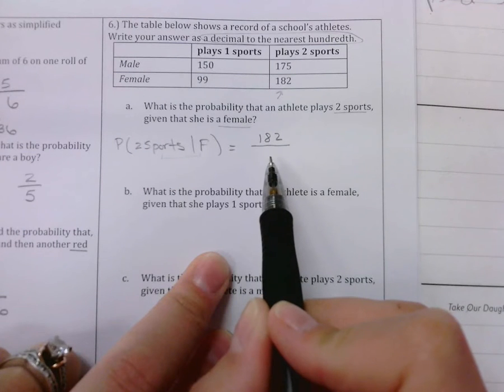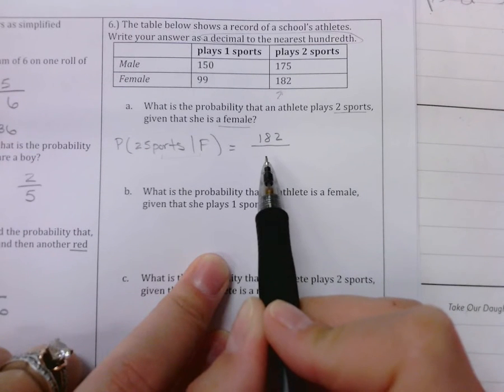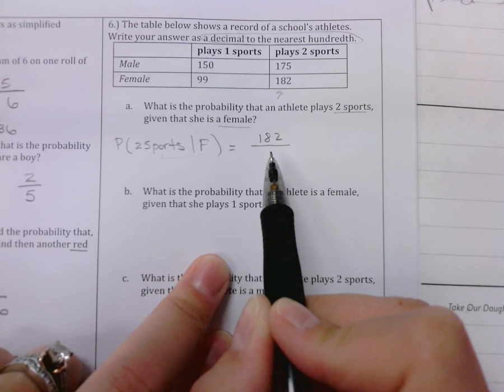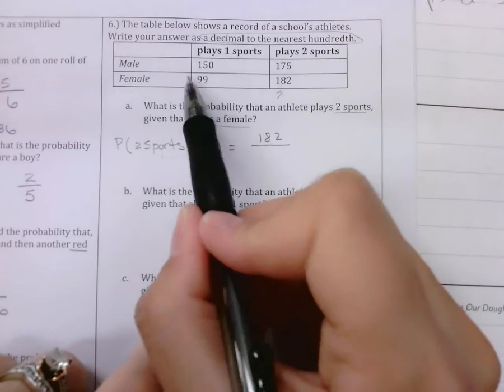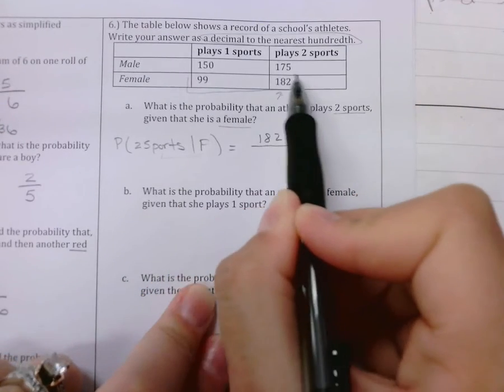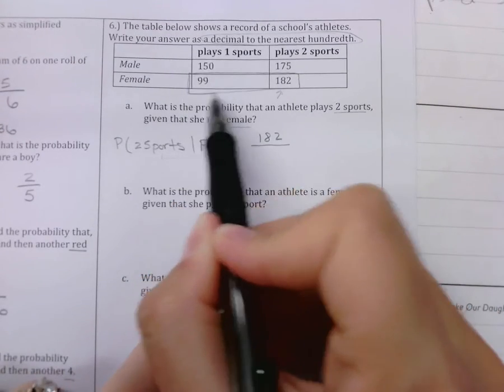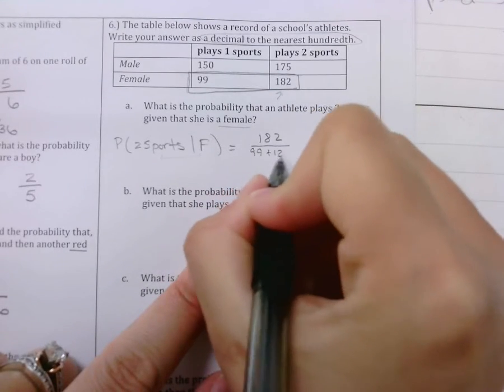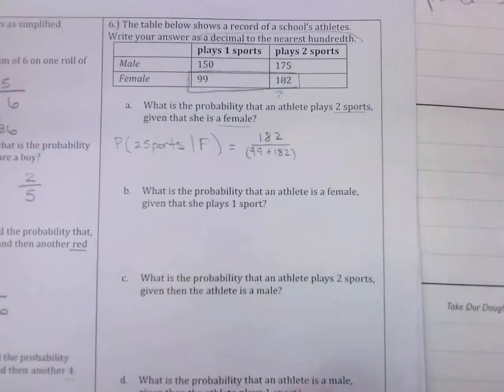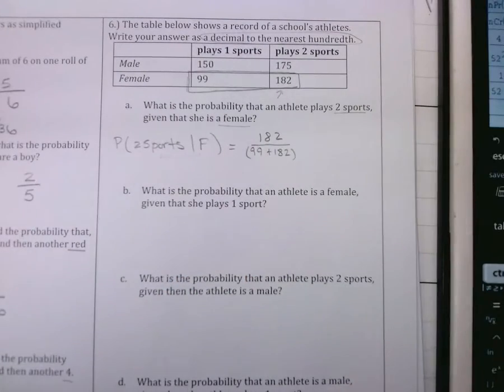The 281. Where'd you get that? 99 plus 182. Shouldn't it be all of them added up? No, it's just the females added up. For 356. Okay, good. I was wrong. No, you weren't. You said it, and I was like, wait, where'd that come from? But then I realized you did that math ahead of time.